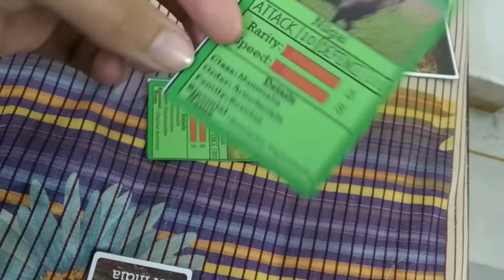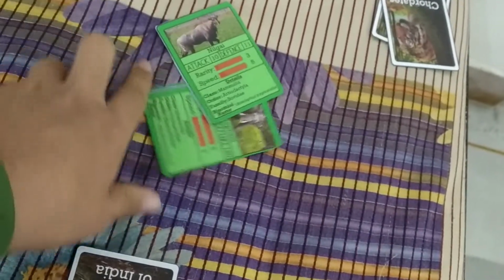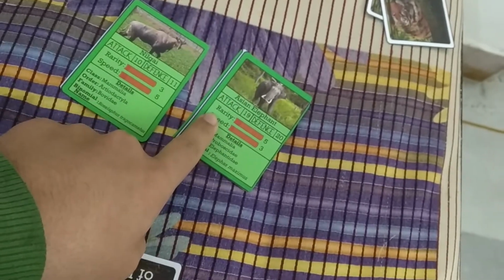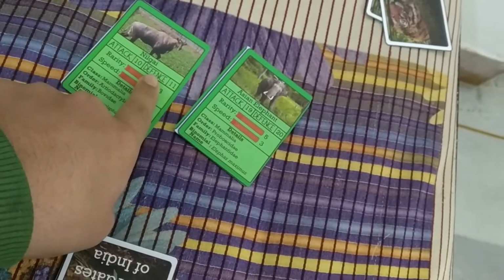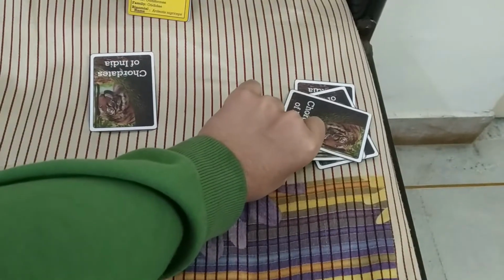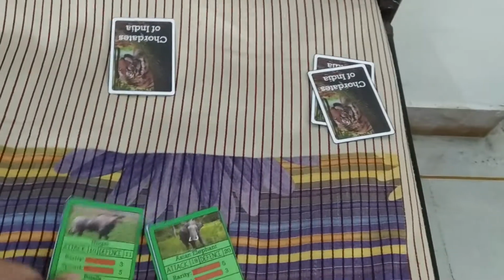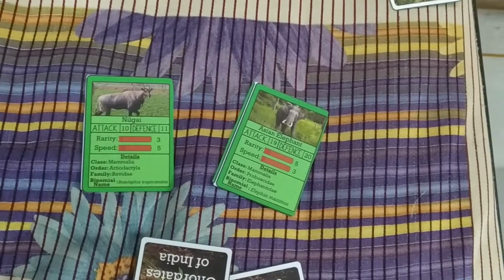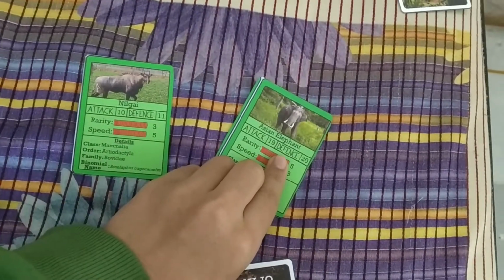So I played Nilgai, and Mr. Bustard sees that the attack of 19 is greater than the defense of 11, so he has won the turn, and both the cards will safely go in Mr. Bustard's non-playable deck. So what I was telling a bit before was that your first move cannot be defense.